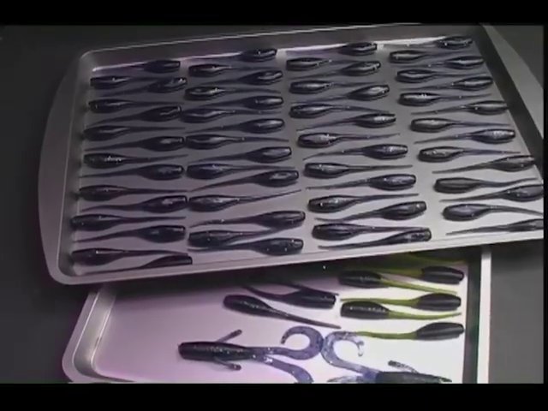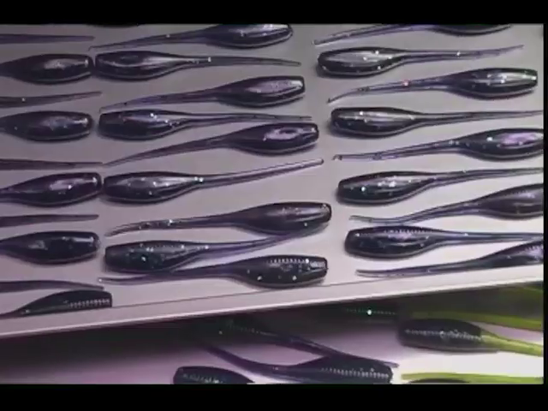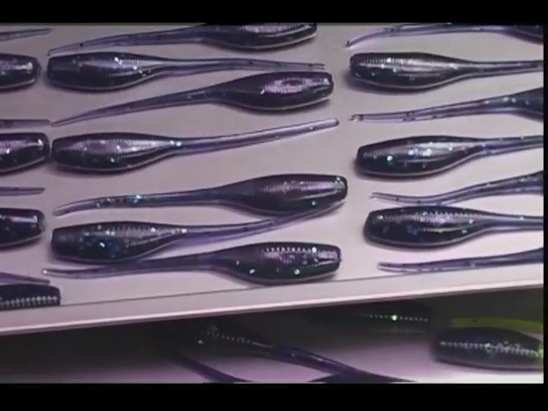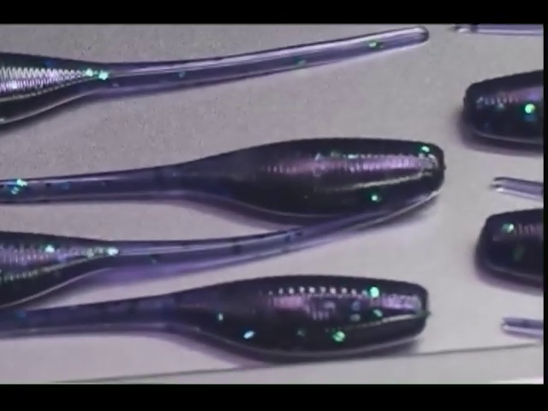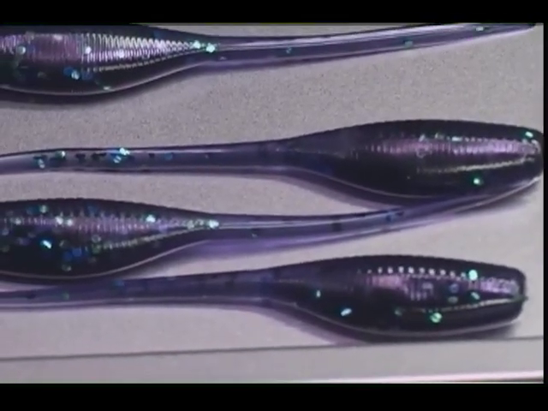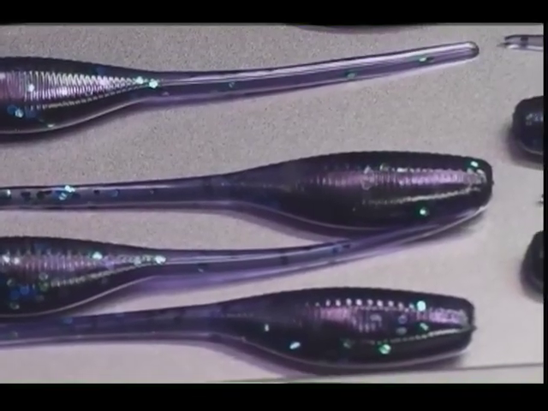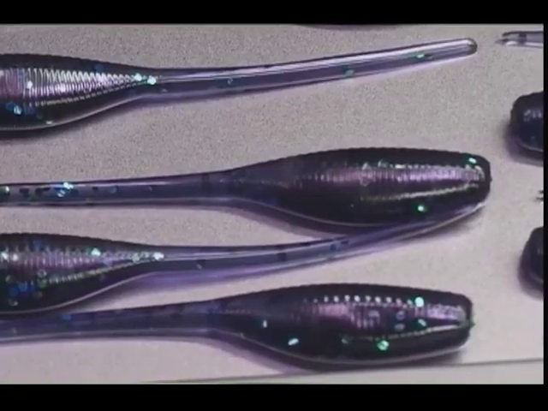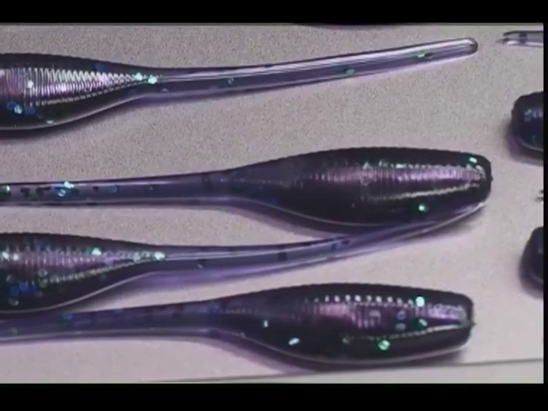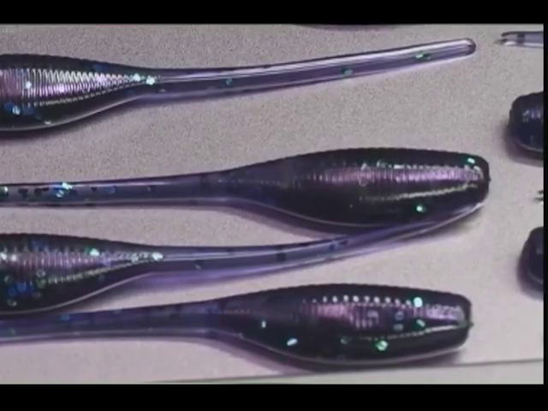Sometimes making a subject is as easy as zooming in and showing only the subject. Now, it doesn't really matter that those baits are laying on a cookie sheet because you can't tell it's a cookie sheet. You're looking at baits. That's what you're trying to sell, is baits.